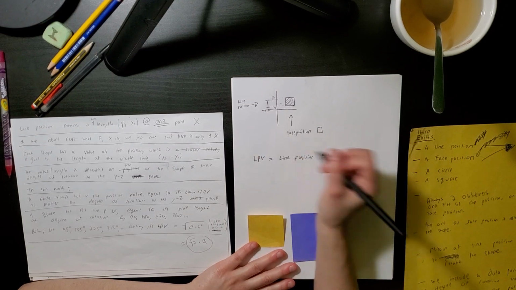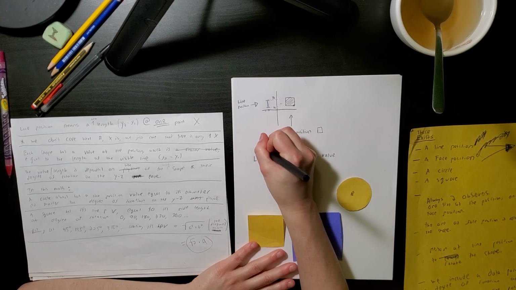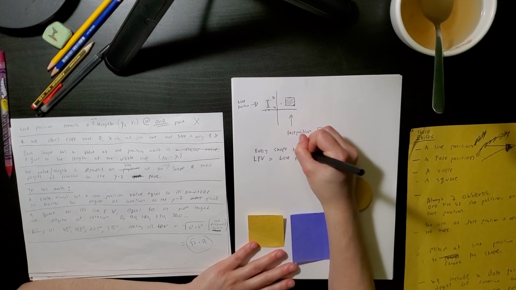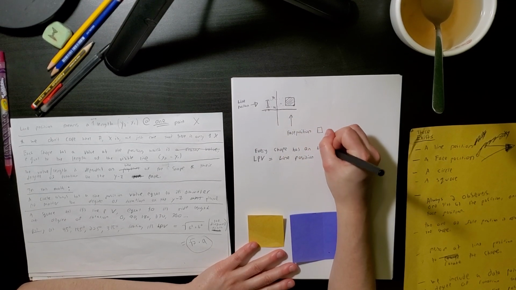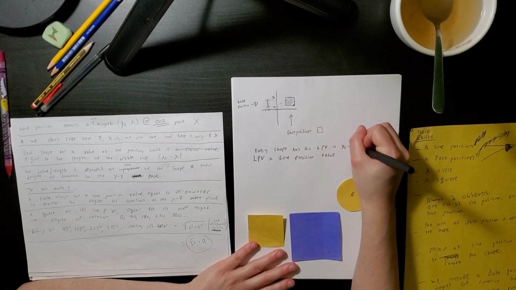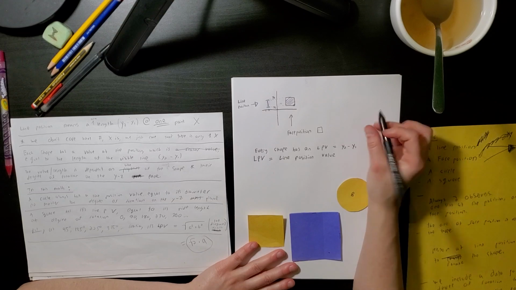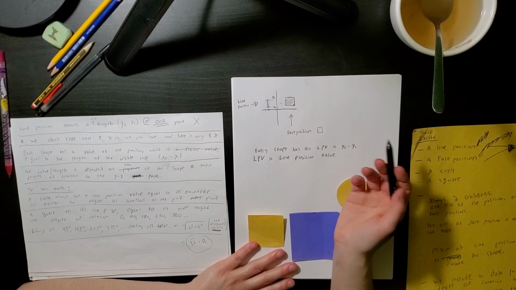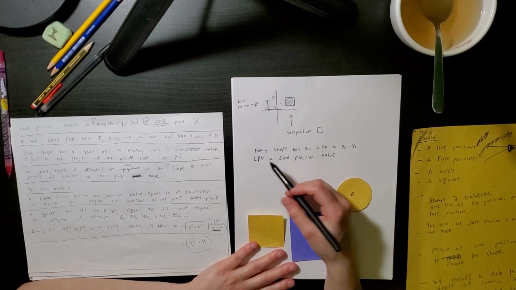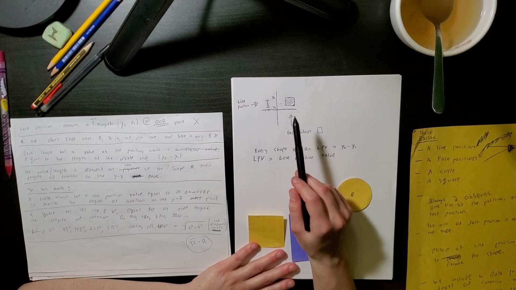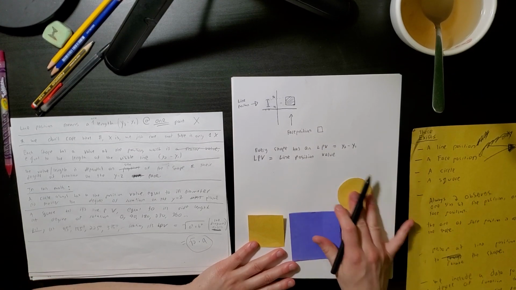Every shape has an LPV, which is equal to y2 minus y1. Cool. And we can say that this value is dependent on the size of the shape and its degree of rotation, right?